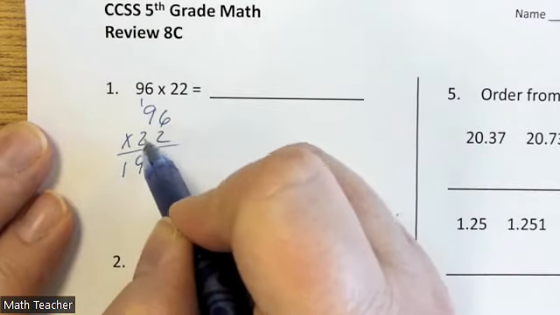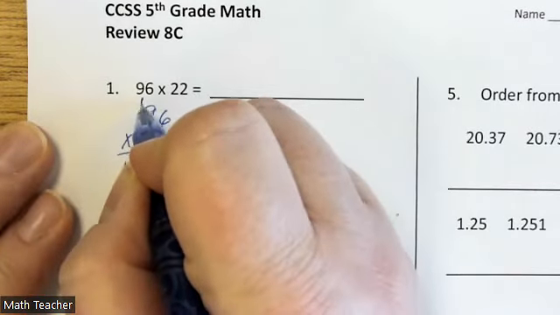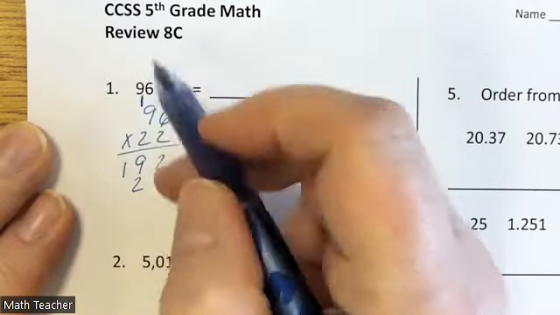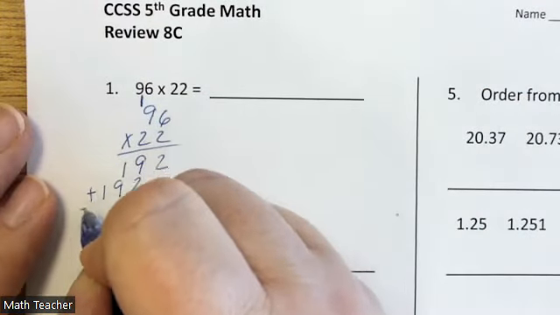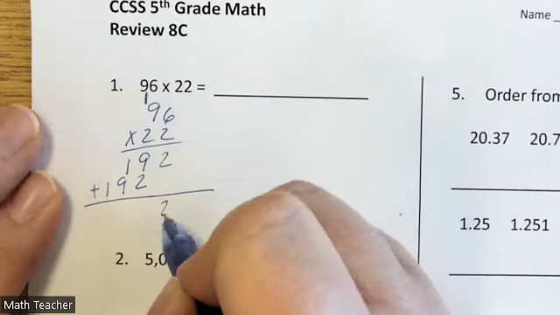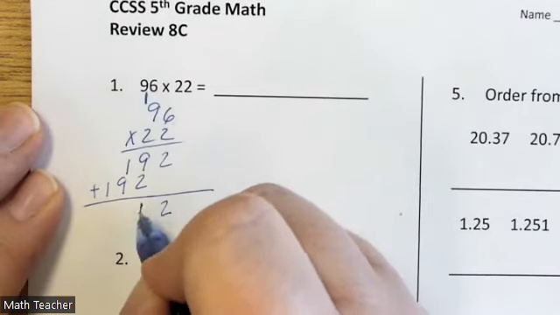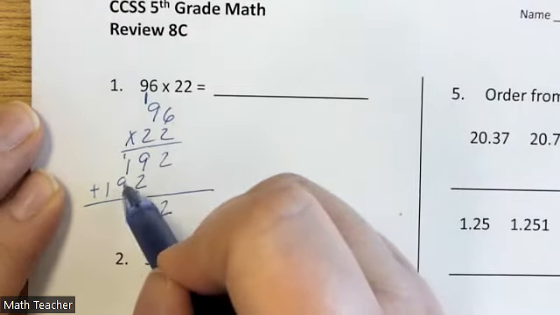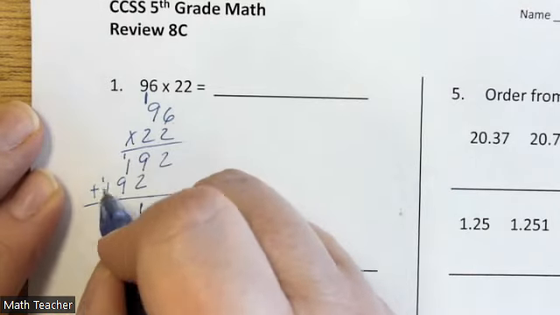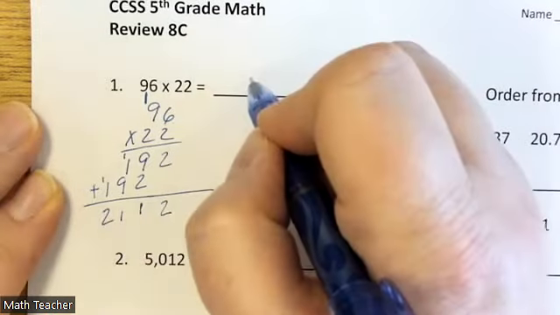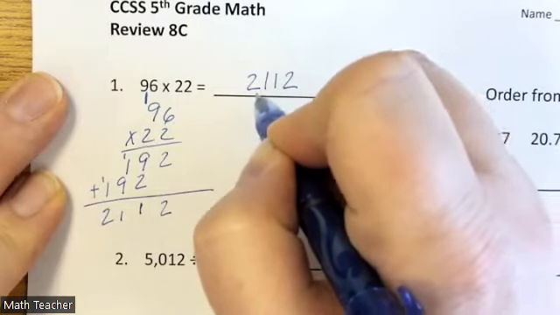Then we move over to this 2. 2 times 6 is 12. Write the 2, carry the 1. 2 times 9 is 18, plus the 1 we carried is 19. Then we add. We have 2. 9 plus 2 is 11. Write the 1, carry the 1. 9, 10, 11. Write the 1, carry the 1. And we have 2. So 2,112.